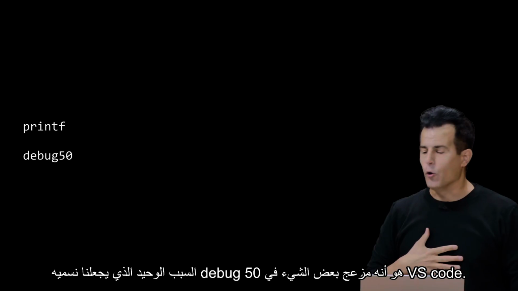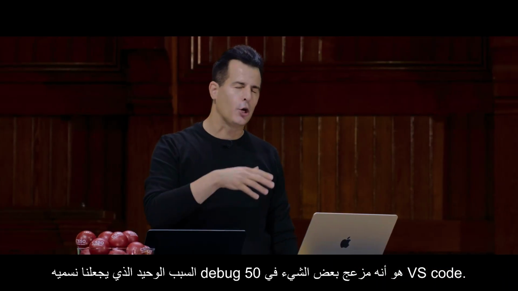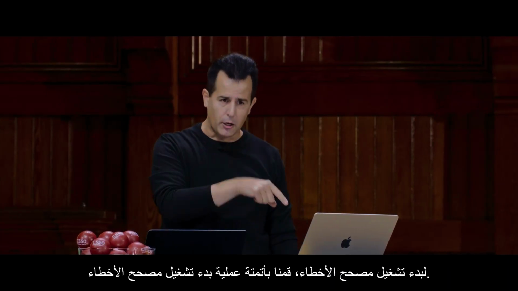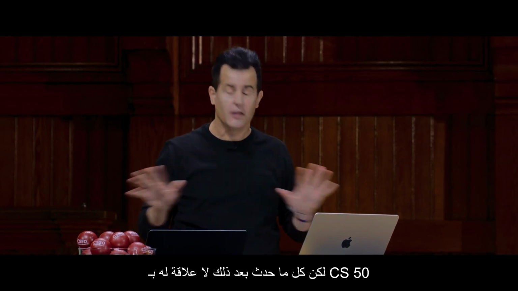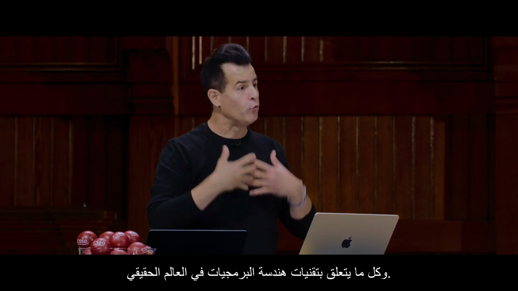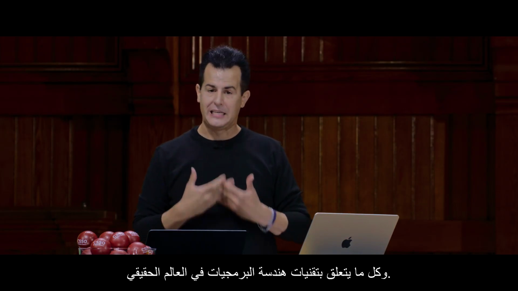The only reason we call it Debug50 is because in VS Code, it's a little annoying to start the debugger. And so we automated the process of starting the debugger. But everything thereafter has nothing to do with CS50 and everything to do with real world software engineering techniques.